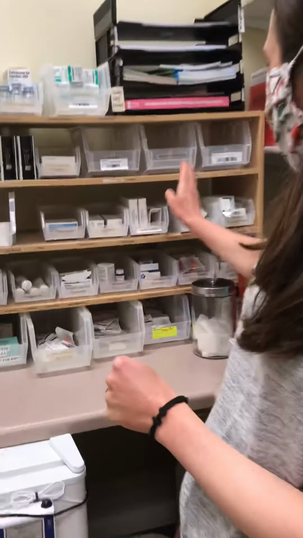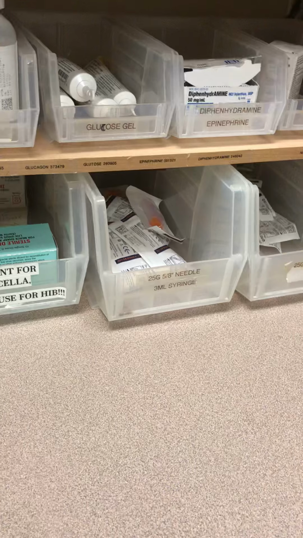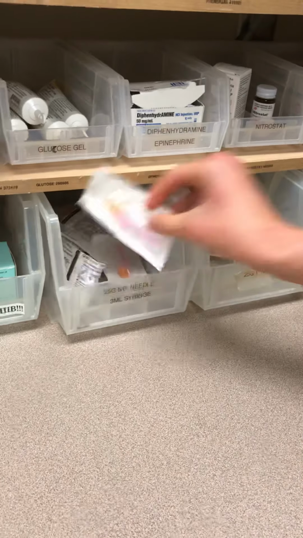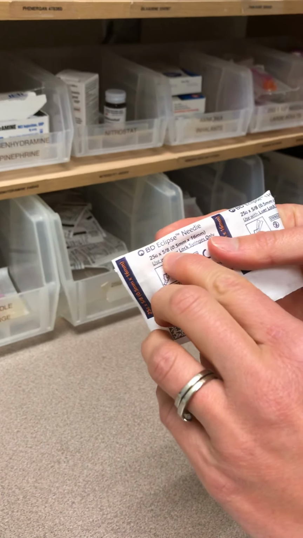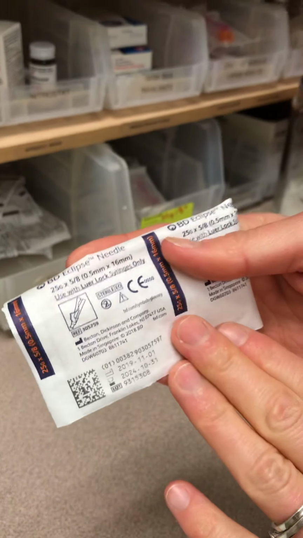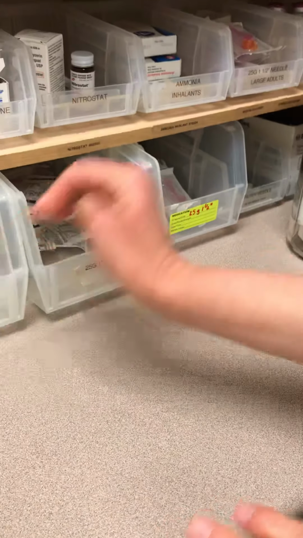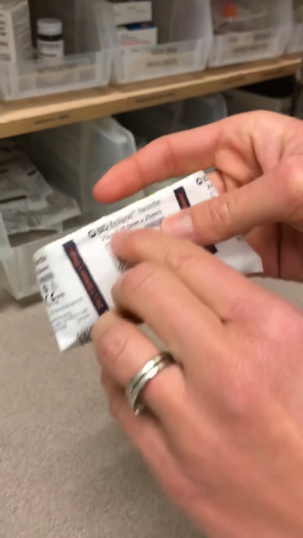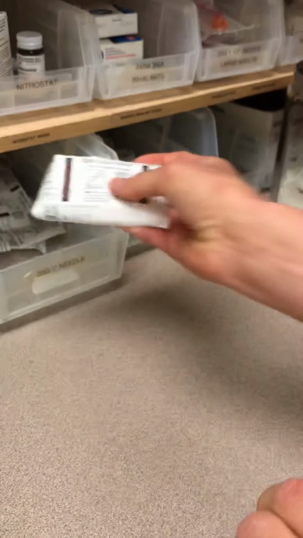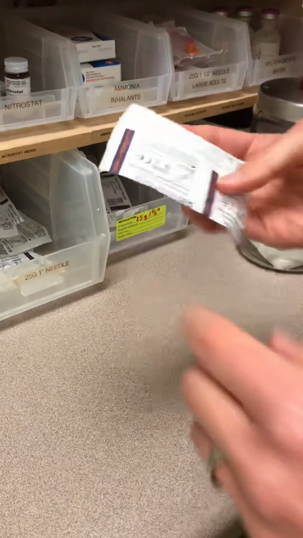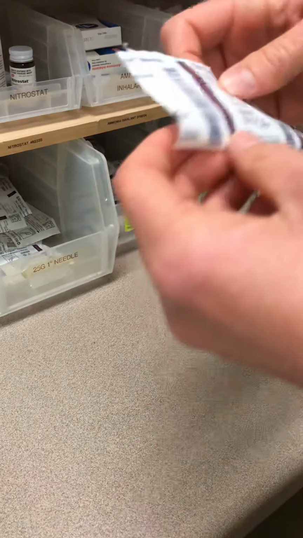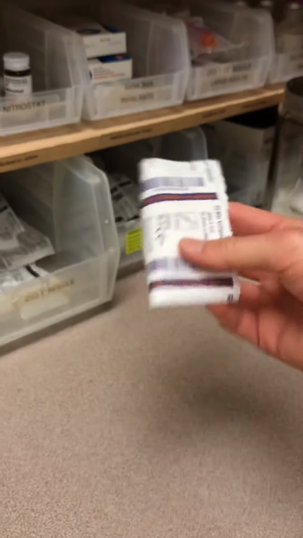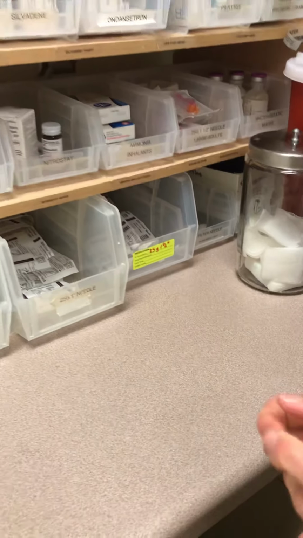Over here we have our needles that you're going to choose from. So 5/8. These are all 25 gauge. That's the circumference of the needle, and 5/8 is the length of the needle. This would be a good one to draw up a vaccine with. And then when you're actually giving it, it's going to be the 1 inch. And if the person is large, then you're going to be using the 1.5. It's just going to be a bit larger to ensure that we're getting into that deltoid muscle.